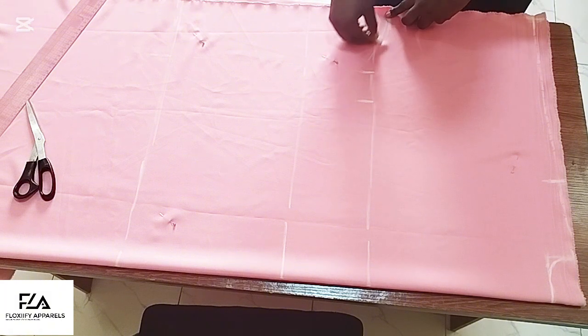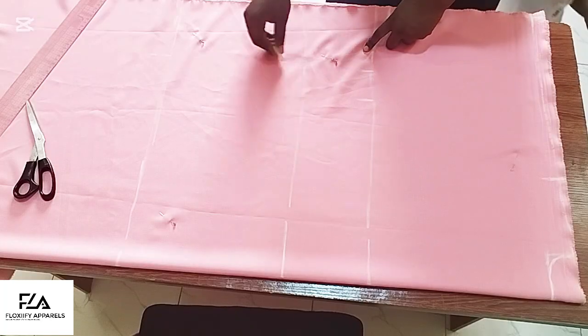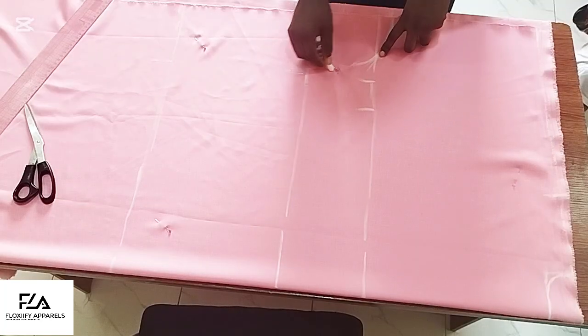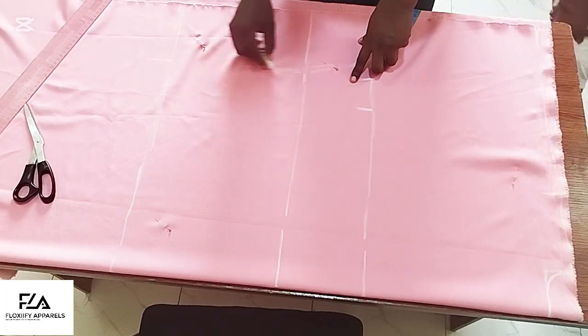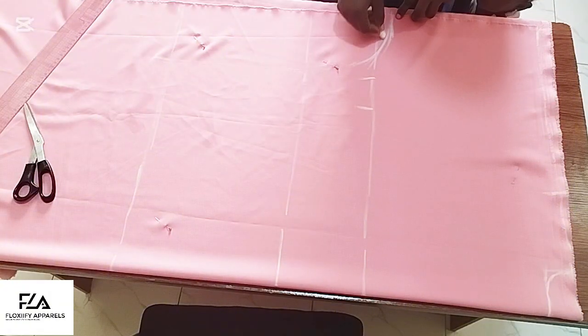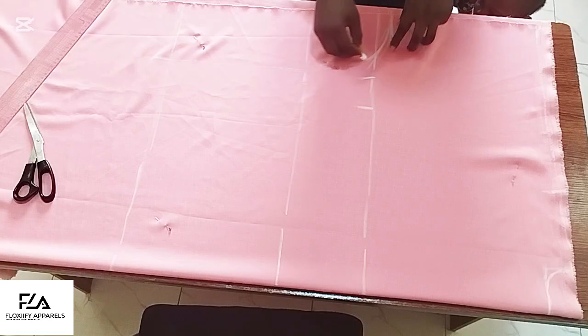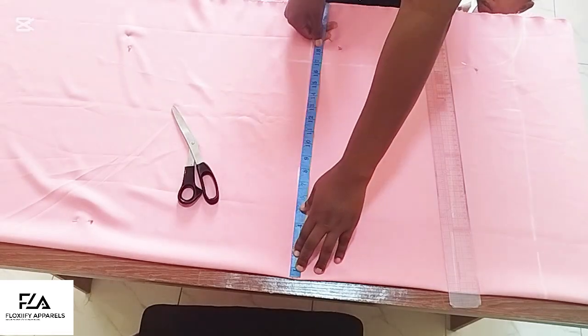I went on to form a curve from the sleeve opening down to my body measurement. As you can see, I didn't go all the way close to my bust area because it still helps in the ease of the dress. So as you can see, just go ahead and do yours like that.